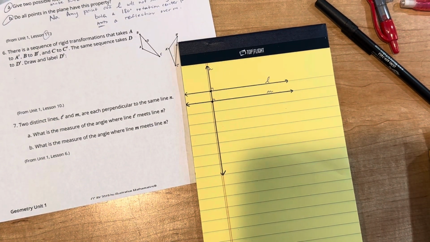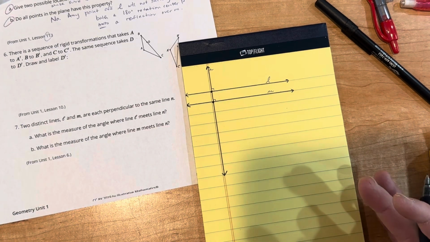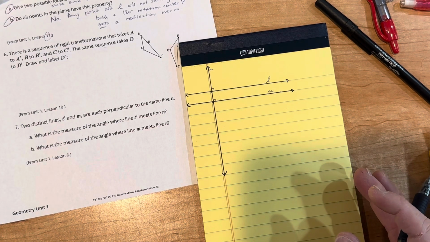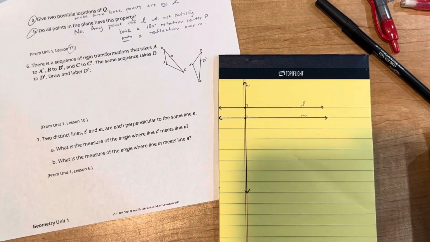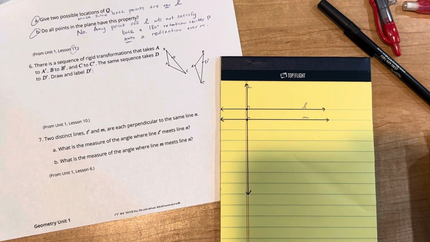All right, that was lesson 12, and it was only 20 minutes. All right, put in 20 minutes for the concept statistic.